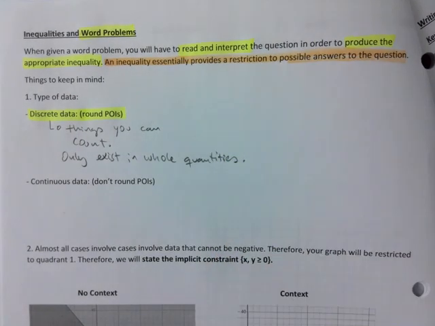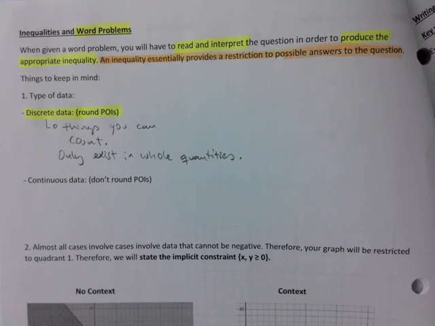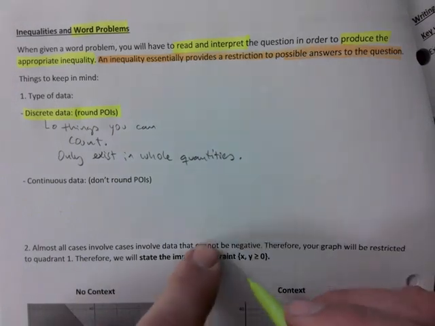This goes back to chapter 8 when we did the whole conversion, like how many cans of paint can you buy? We had to round because you can't buy partial quantities.